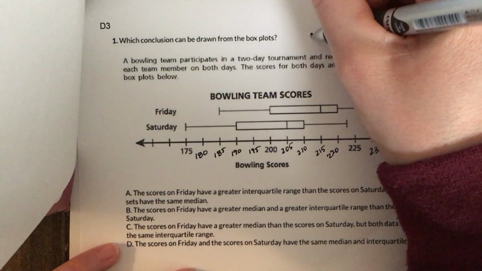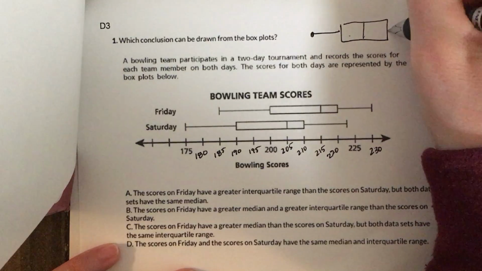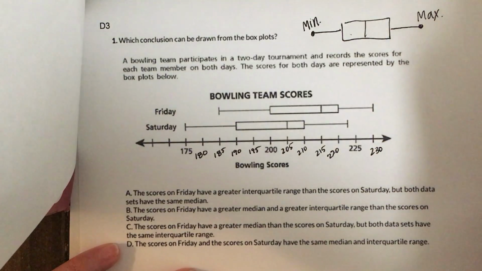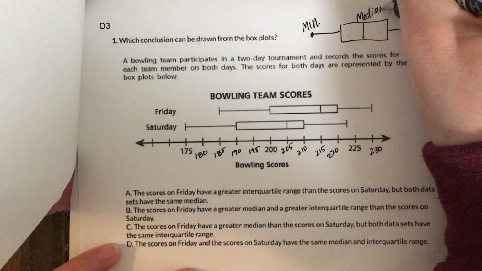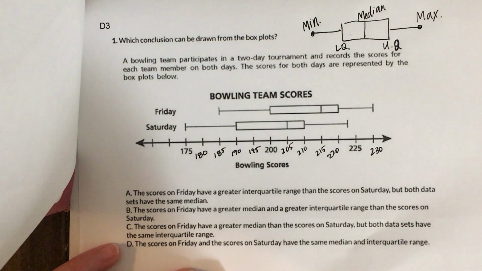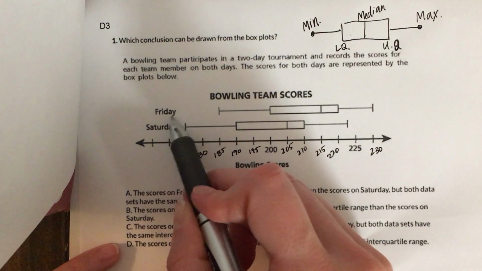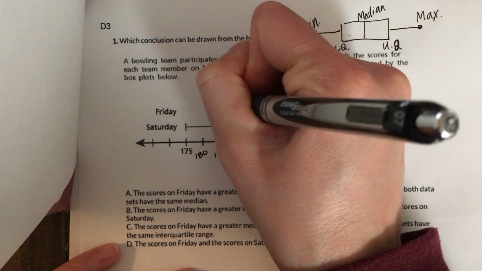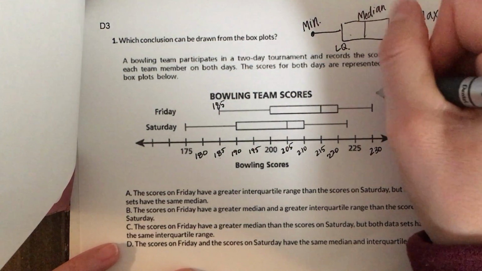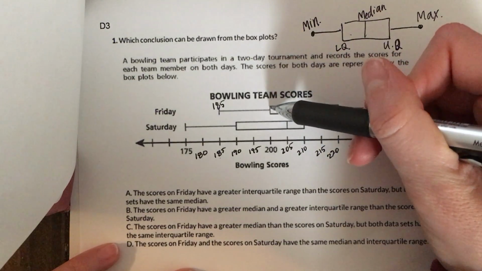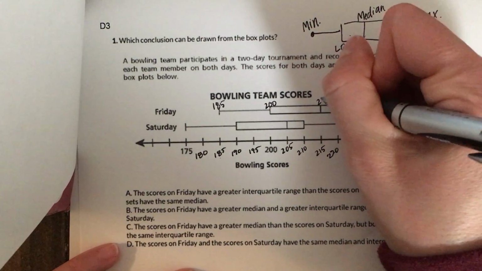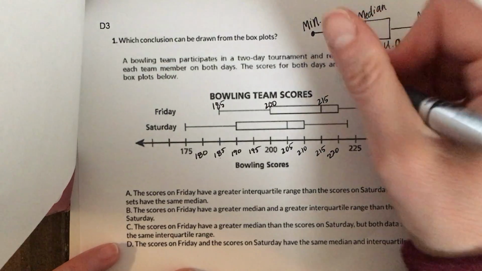On your box plots, remember that we have the 5 different numbers represented. We have a minimum and a maximum. We have a median. We have a lower quartile and an upper quartile. Okay, so on Friday, our minimum was 185. Our maximum is 230. Our lower quartile is 200. Our median is 215. And our upper quartile is at 220.